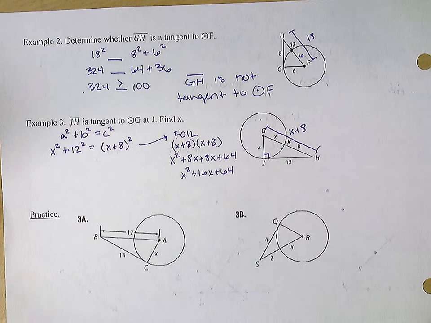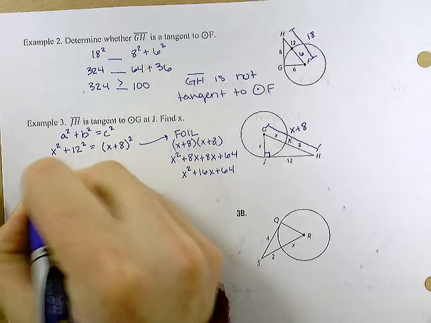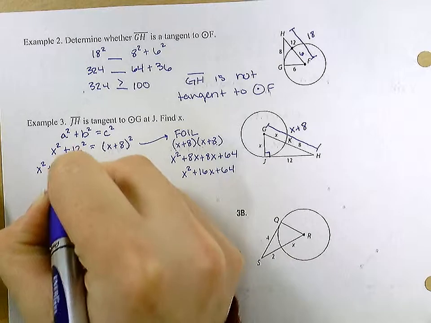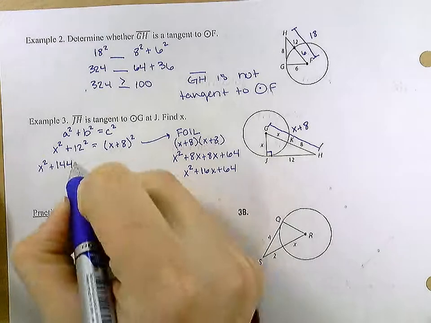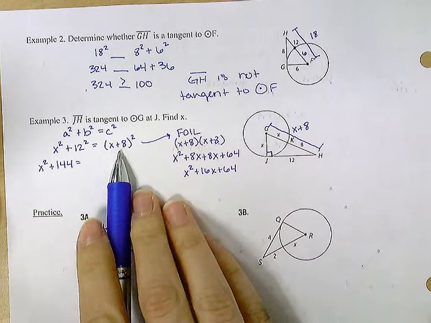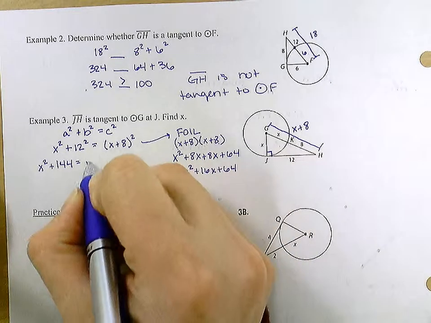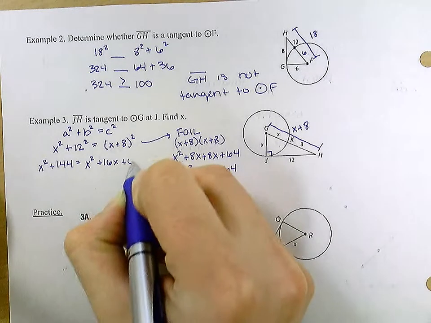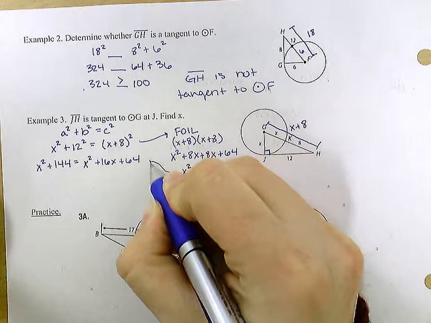Okay, that's only that c squared value though, so I need to go back to my Pythagorean theorem now. So back over here, we still have this x squared value plus 12 squared. That's 144. Okay, that's equal to this quantity I just FOILed. So it's equal to this quantity right here. So x squared plus 16x plus 64. Okay, so I just brought this back up here.